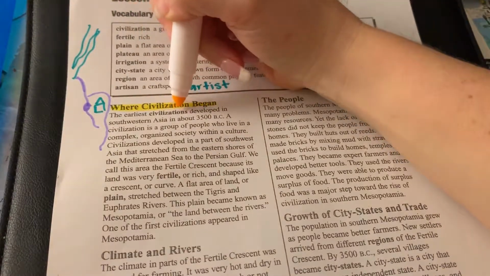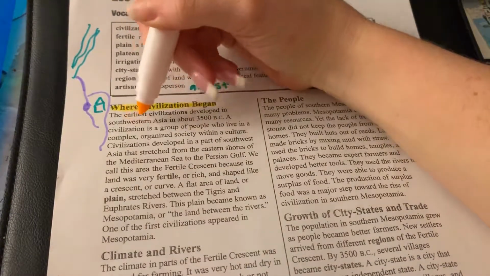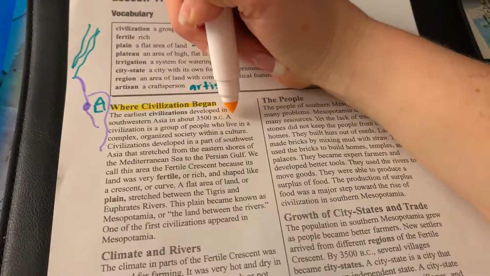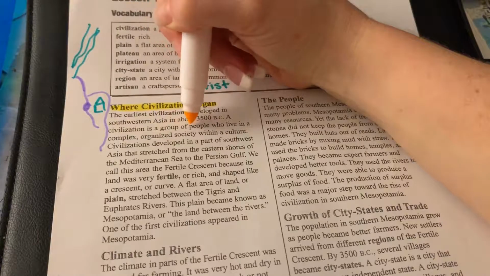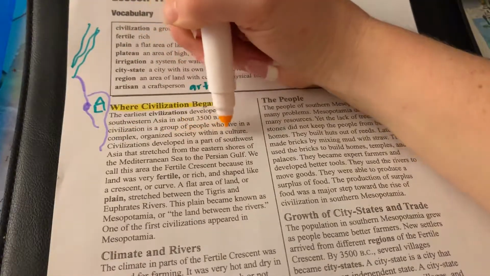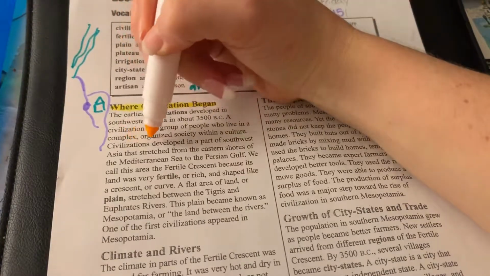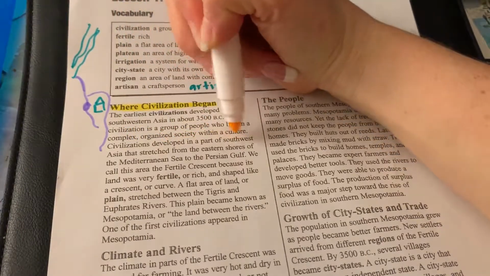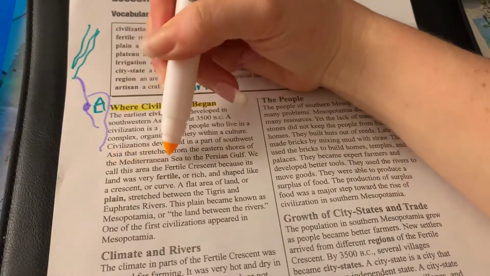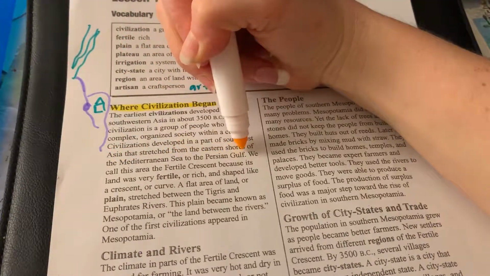The earliest civilizations developed in Southwestern Asia in about 3500 BC. A civilization is a group of people who live in a complex, organized society within a culture. Civilizations developed in a part of Southwest Asia that stretched from the eastern shores of the Mediterranean Sea to the Persian Gulf.